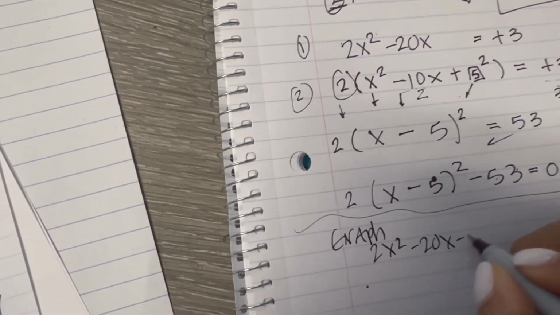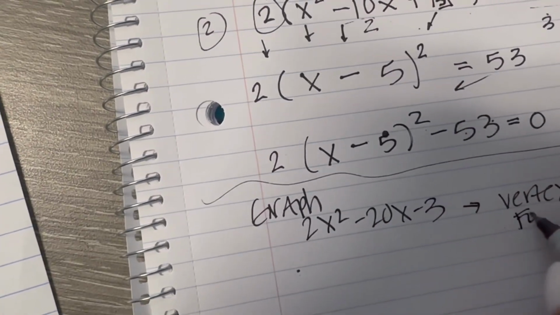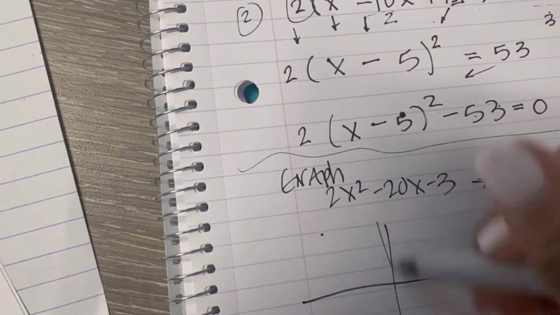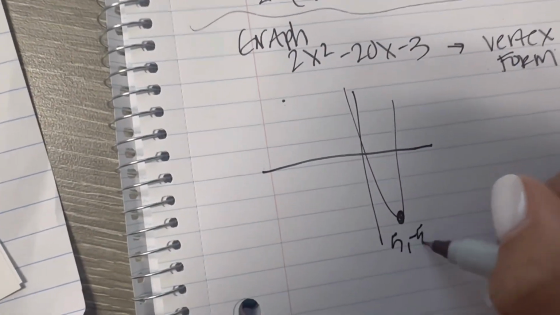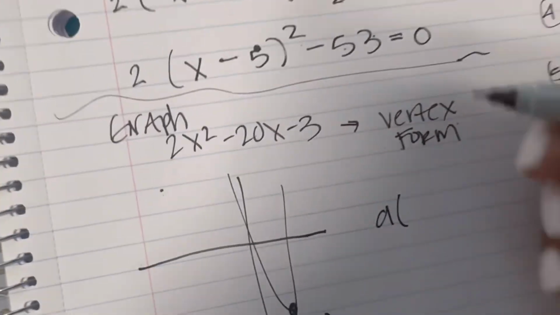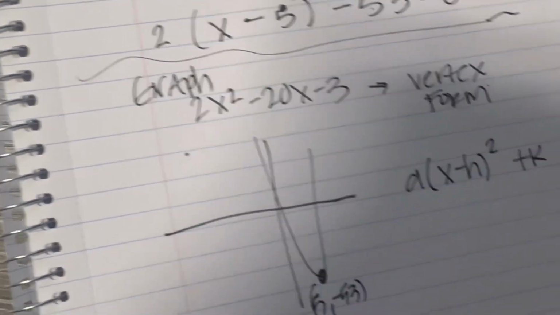So we're converting 2x squared minus 20x minus 3 to vertex form. To do that, we need a vertex: 5, negative 53. Cool. Write your equation. See if you can try it by yourself without my help. Pause the video. What do you need to draw?